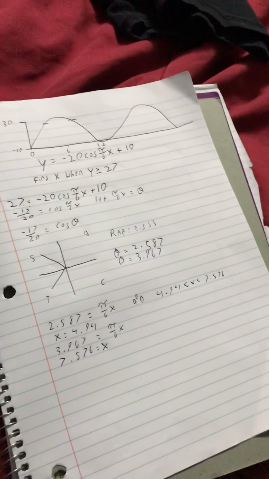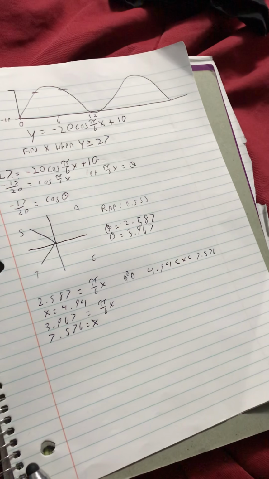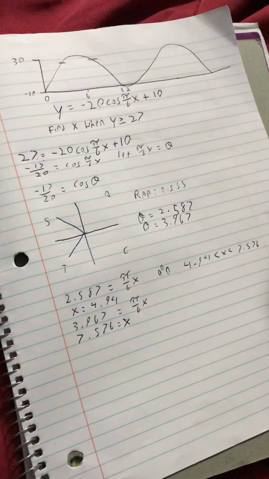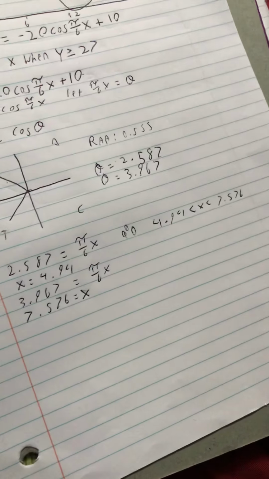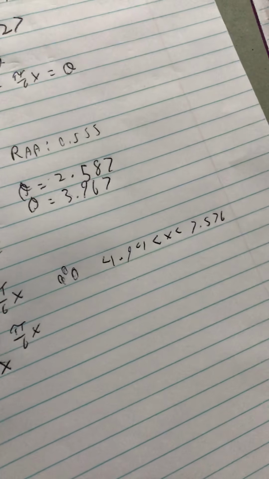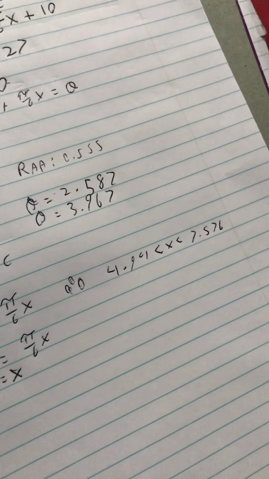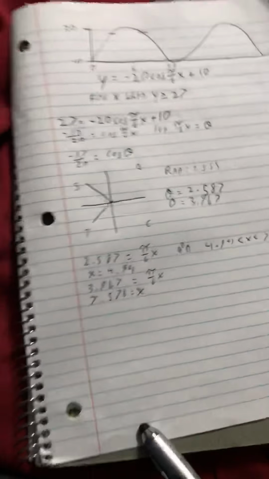And basically, to know what it's like for the other periods, all you have to do is just add a period to each of these values and you should be good. So this is your answer. X must be in between 4.94 and 7.576.